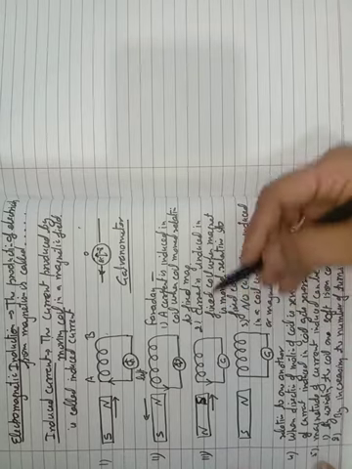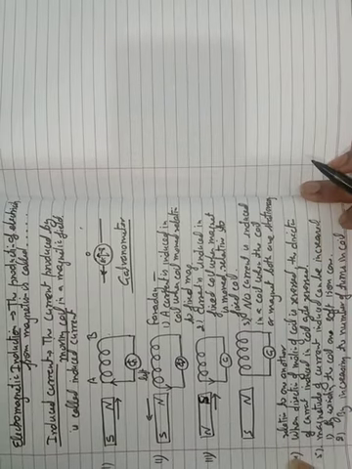Okay, now the second one, by increasing the number of turns in coil. By increasing these turns, we can increase the induced current produced in the coil.